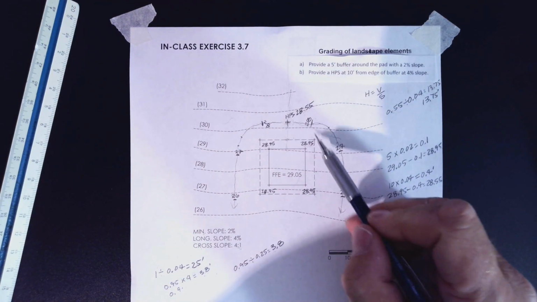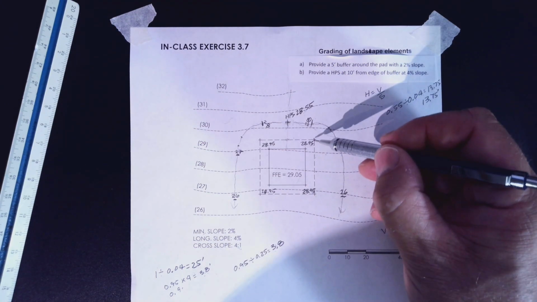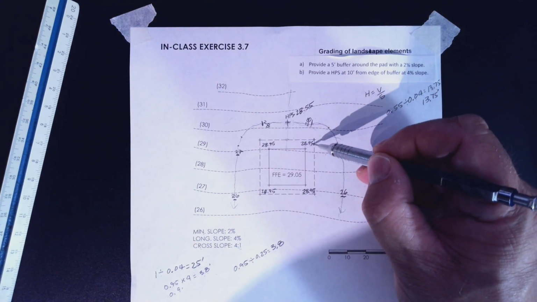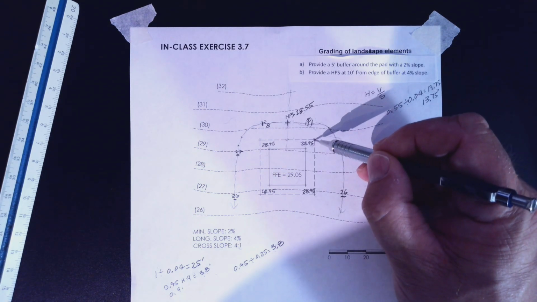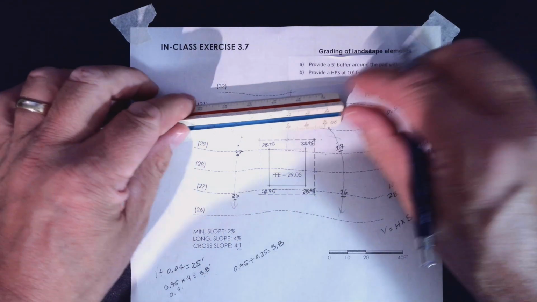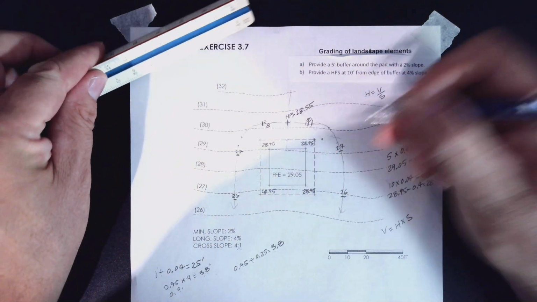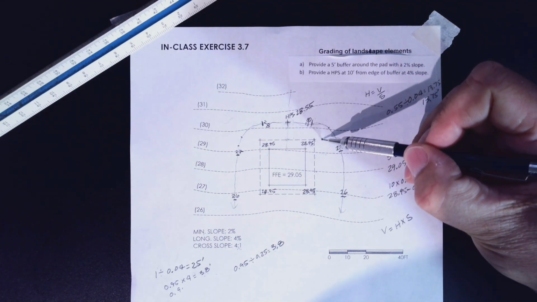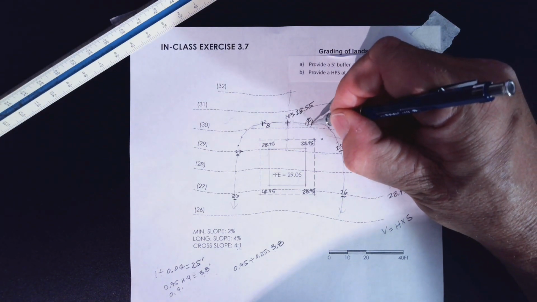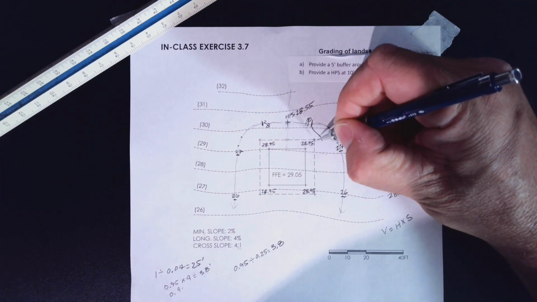So contour 28 has to be at least 3.8 feet away from this spot, elevation of 28.95, to maintain that 4 to 1. Let's just call it 4 feet. So if you go 4 feet away, that's where I just measured over 4 feet, 3.8, and then you draw like that. That's going to be that contour.